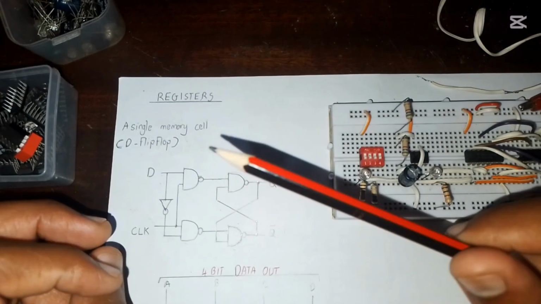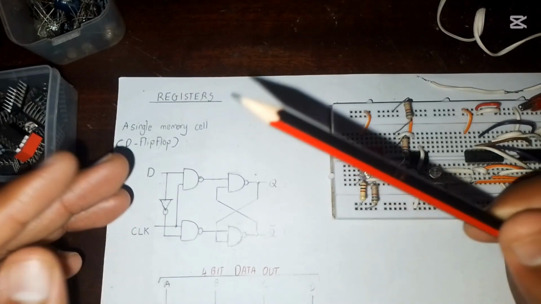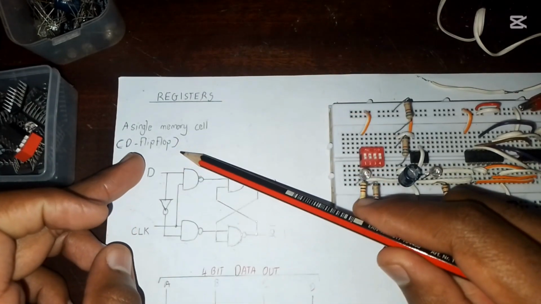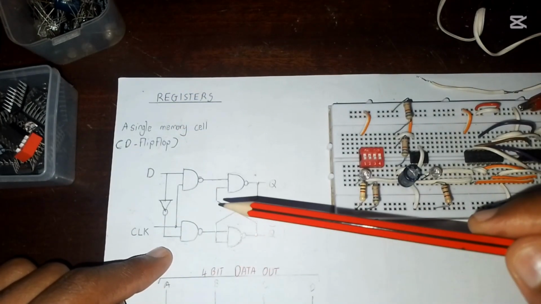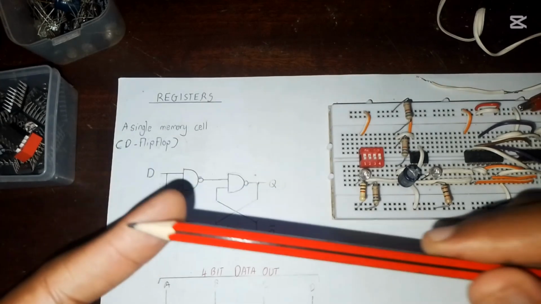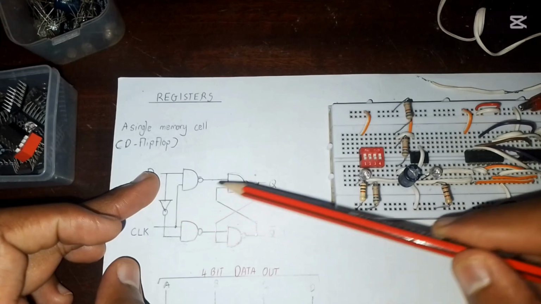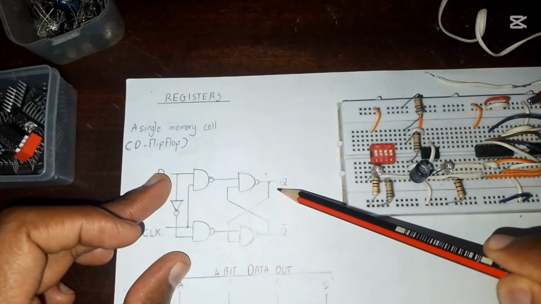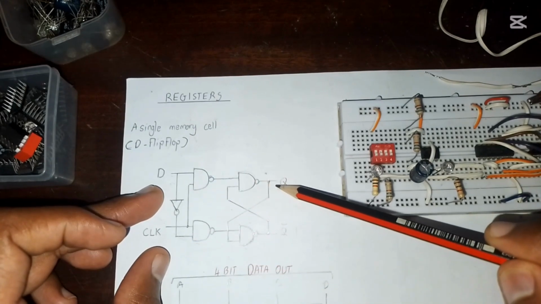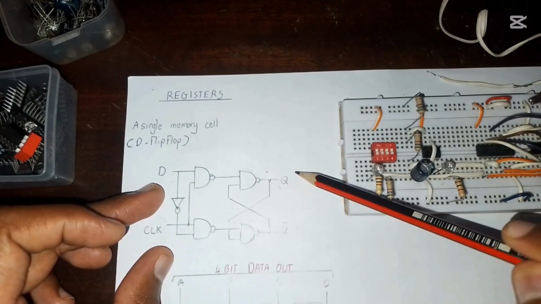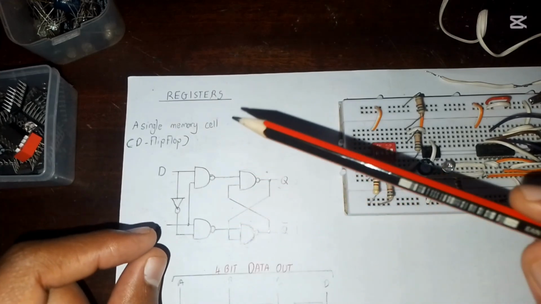So as we have said, a register is just a group of memory cells which are connected together, and a single memory cell is a single D flip-flop. This circuit is a single memory cell because it's able to store either 1 or 0. If I put 1 here and the clock is high, then definitely this Q output will be 1. If you put a 0 and the clock is high, then it's going to change that configuration, and this output will be 0. So this is a single memory cell because it's able to store either 1 or 0.